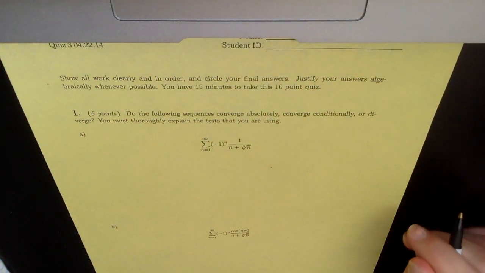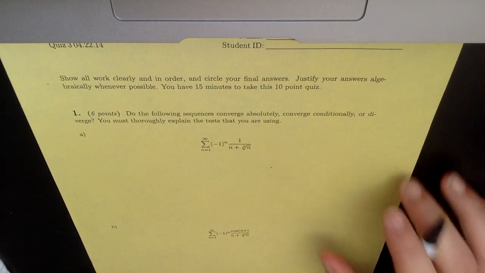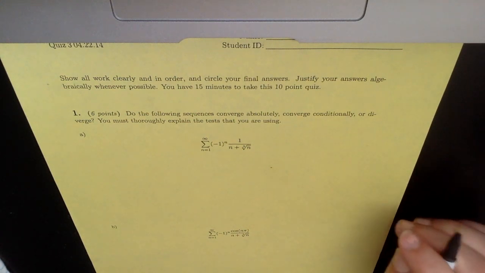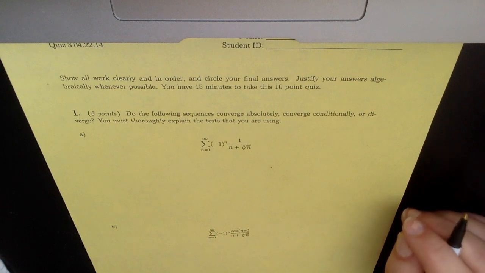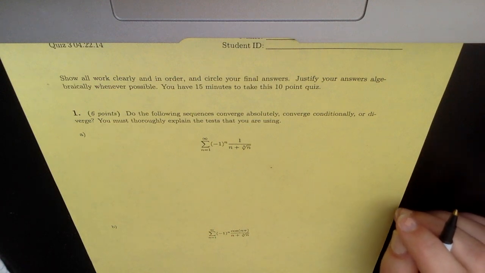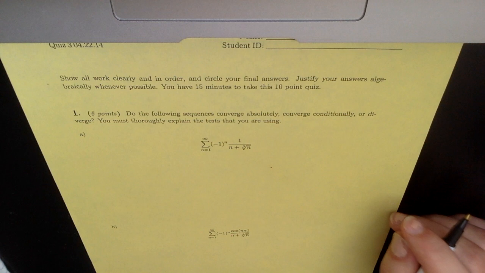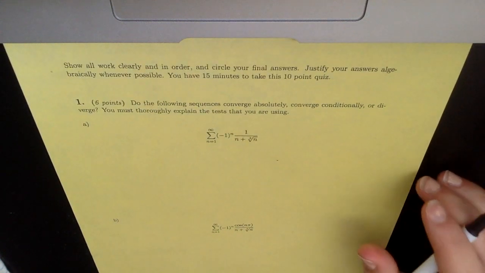Okay, this is quiz 3 for 21C. The first question reads, do the following sequences converge absolutely, converge conditionally, or diverge? You must thoroughly explain the test that you are using.